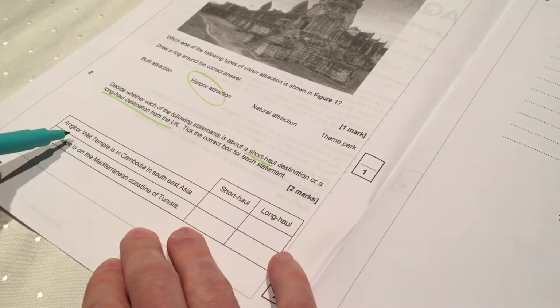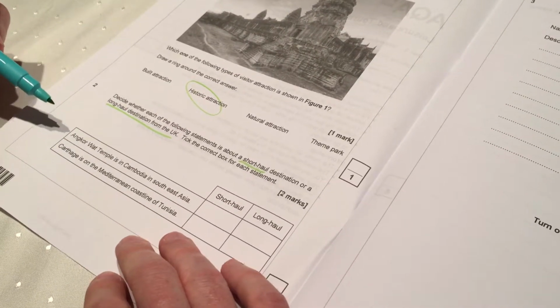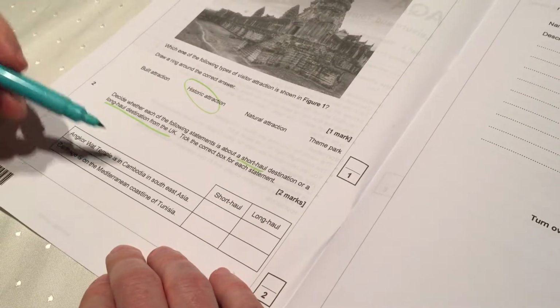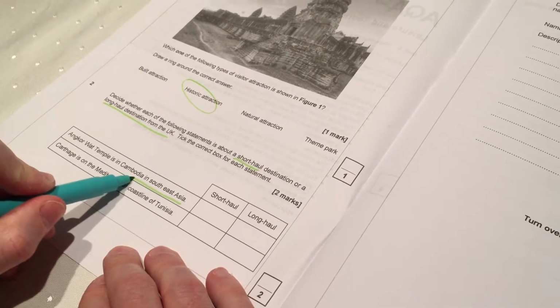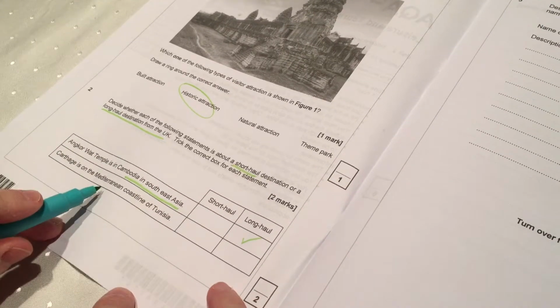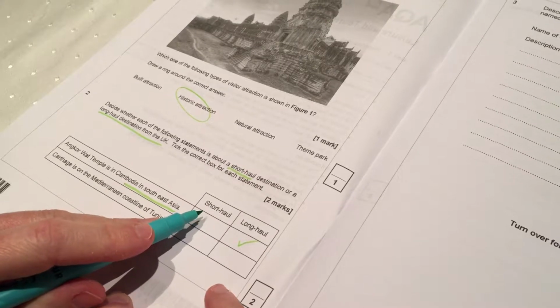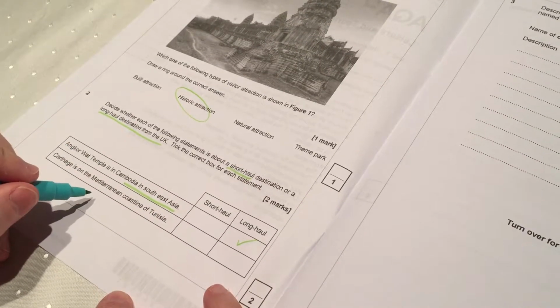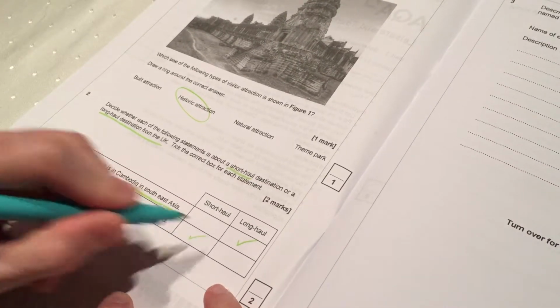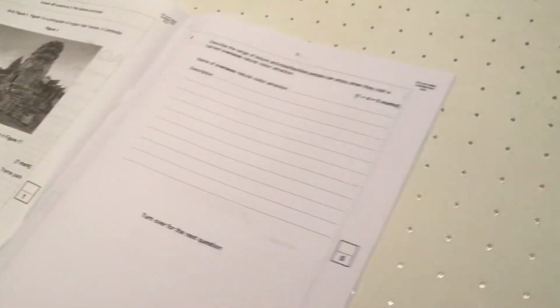My second question is asking me about a short haul destination or a long haul destination from the UK. This is one of those unseen type of questions where you need a little bit of background knowledge. It's saying to me Southeast Asia. I know that's a long way away, so that's going to be long haul. Carthage is on the Mediterranean coastline, so I know that my definition of short haul is within the Mediterranean basin, so that gives me that idea. Perfect. Okay, easy 3 marks there.